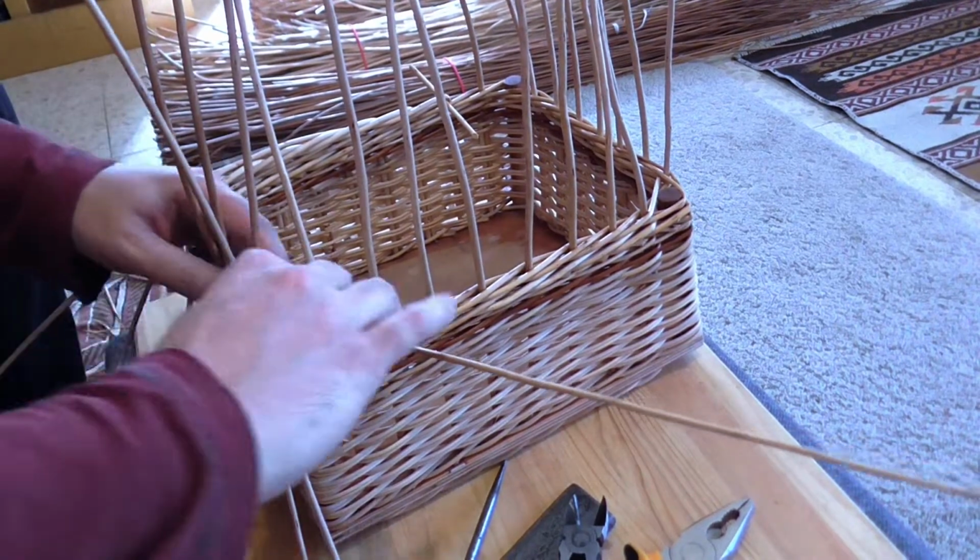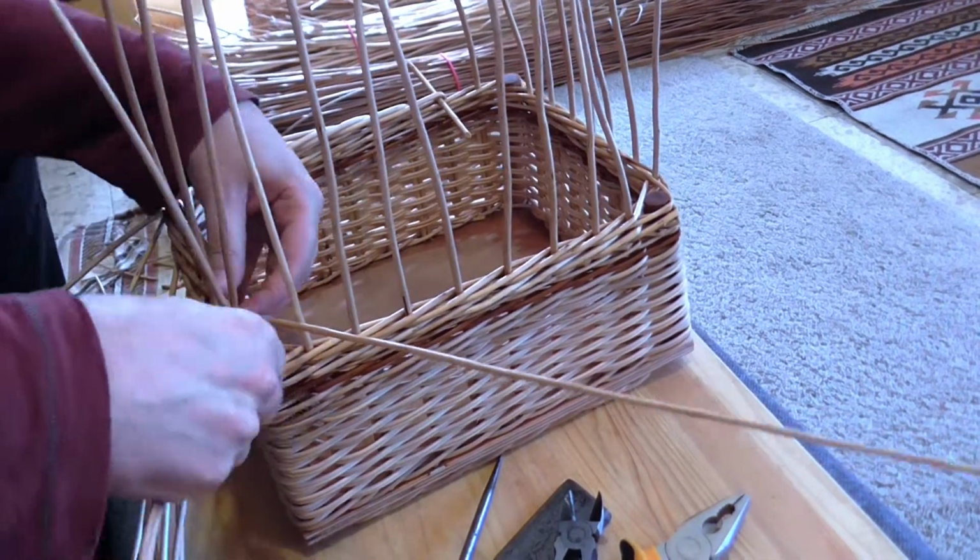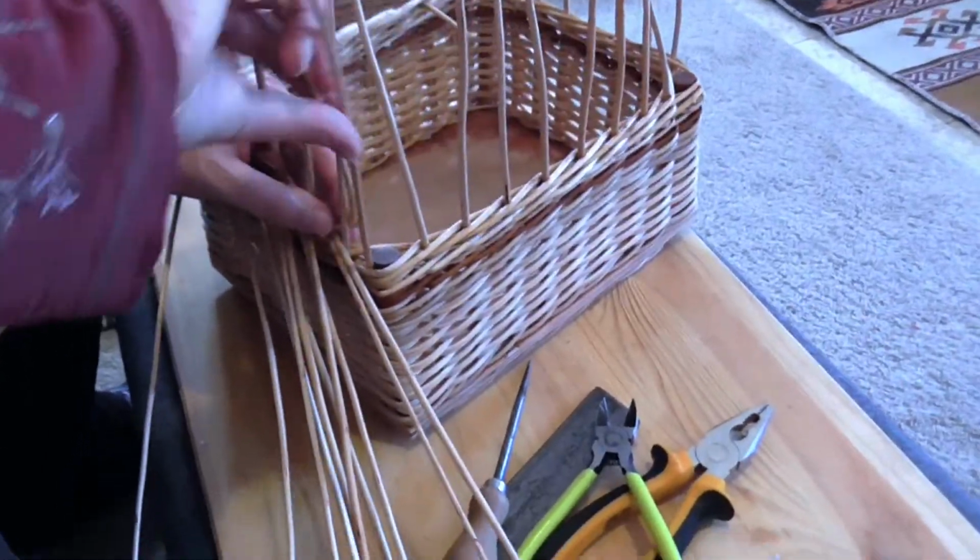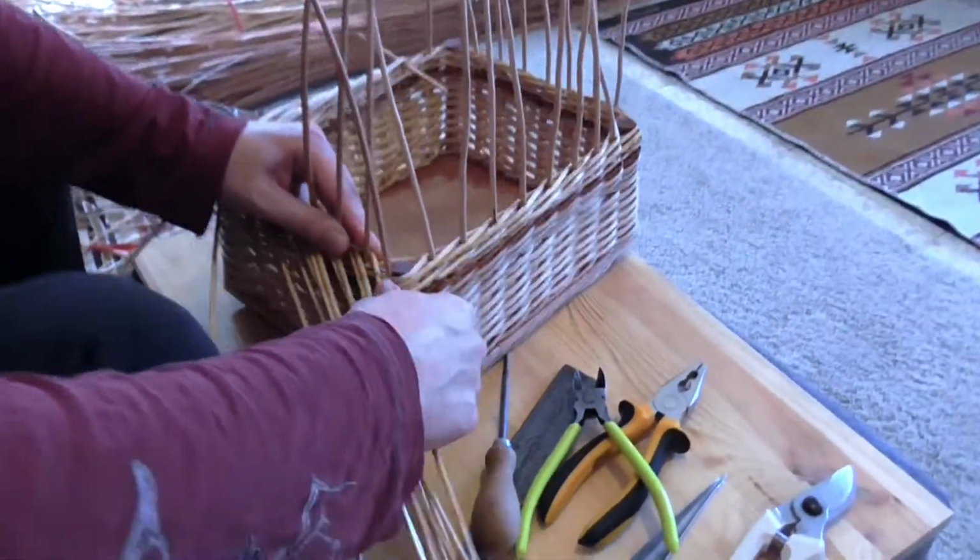That shouldn't come out. Alright. Now this one is something to lean upon.